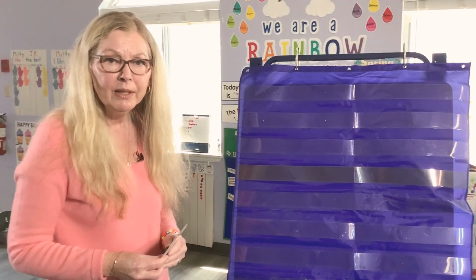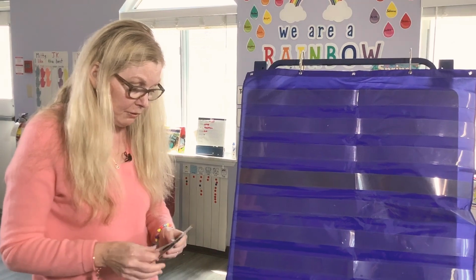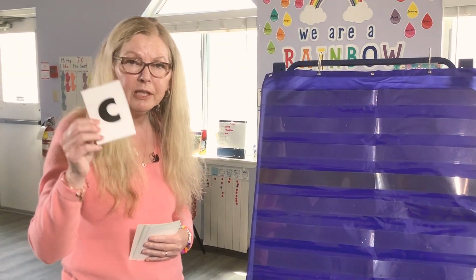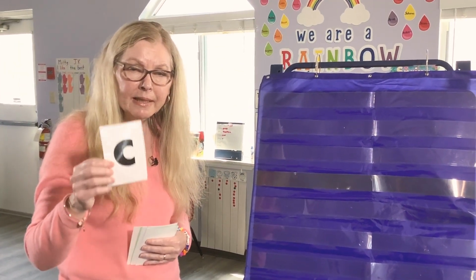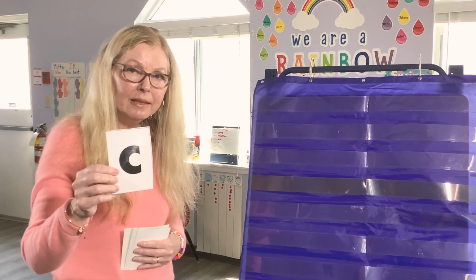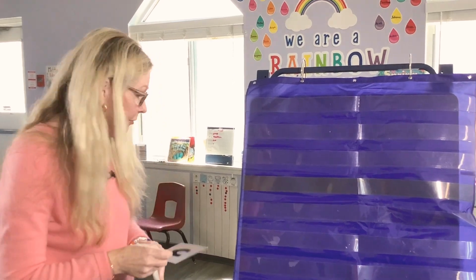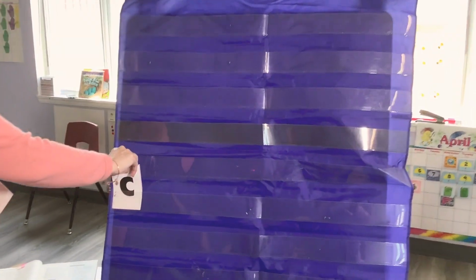Okay, you're back now. I've got the same letters, only my letters are big and my board is bigger. We're going to look at the letters and you're going to tell me the sound it makes and then its name. So what sound does this say? Ka. And its name is C in the alphabet. I'm going to put my letter at the bottom too.